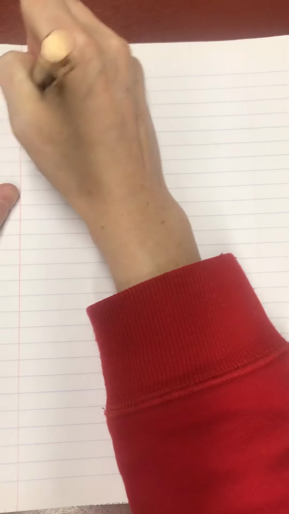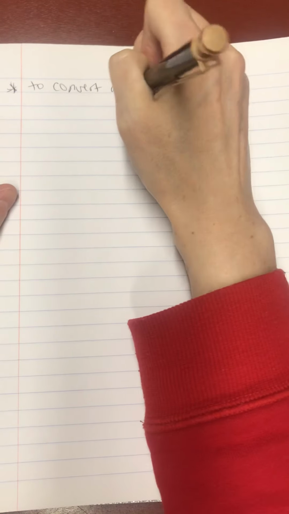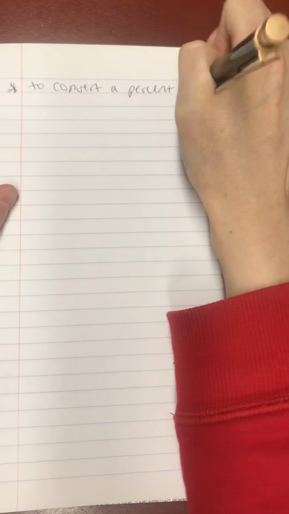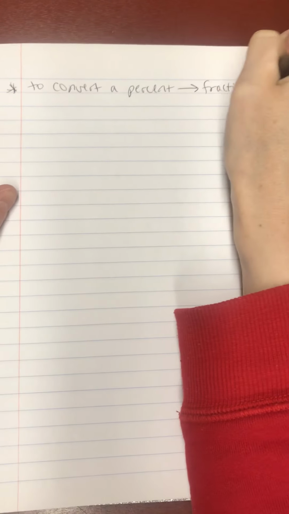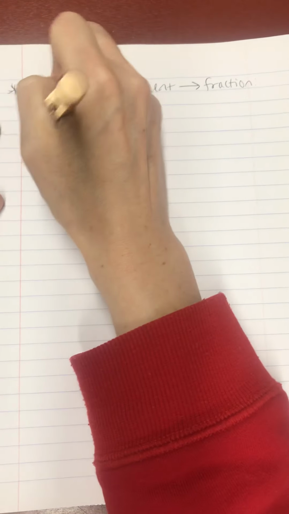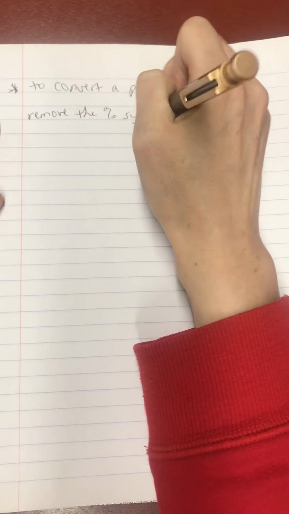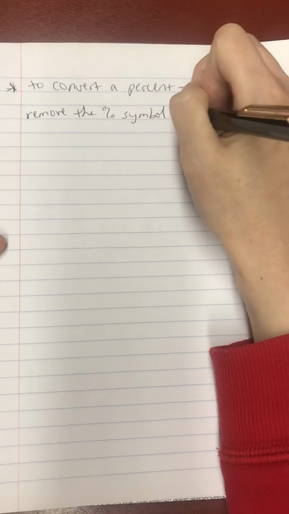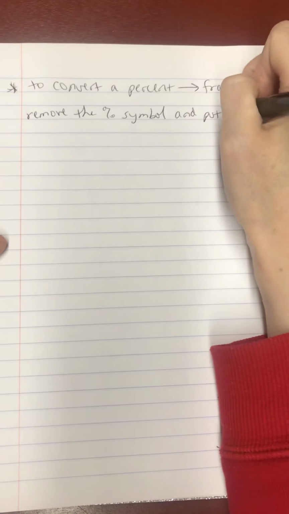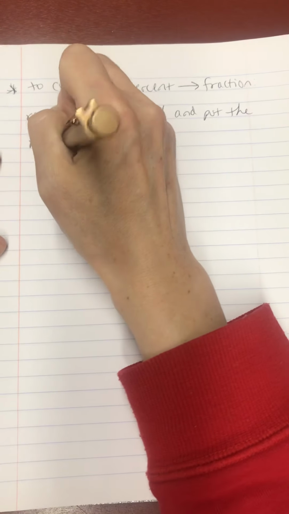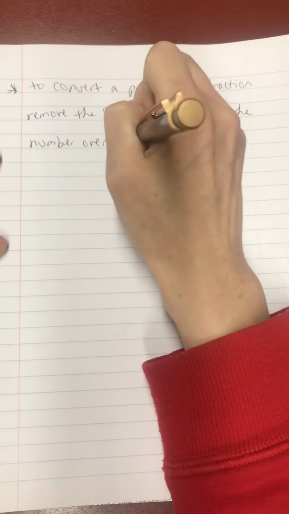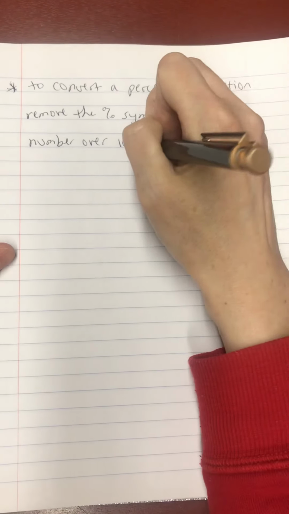Okay, here we go. To convert a percent to a fraction, you first want to remove the percent symbol and put the number over 100.